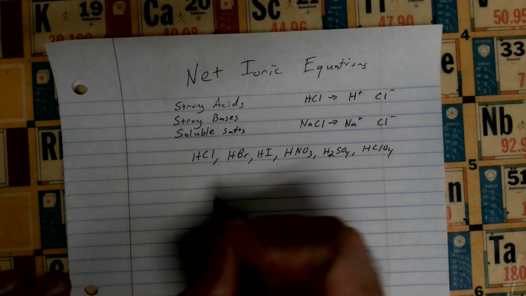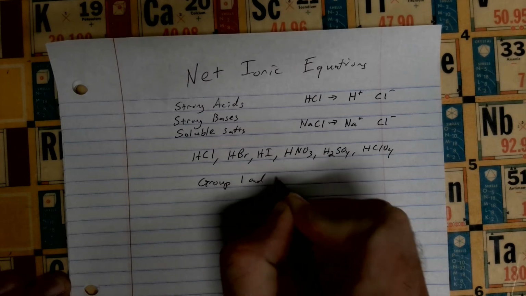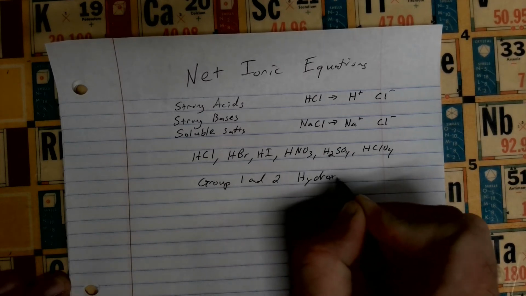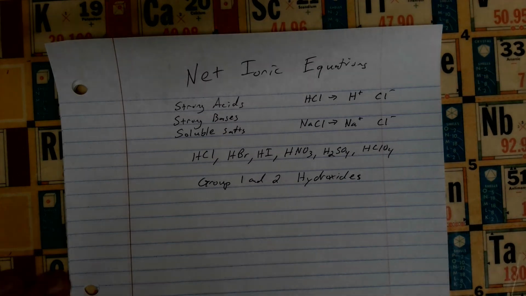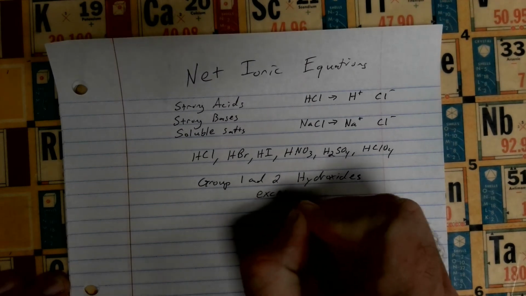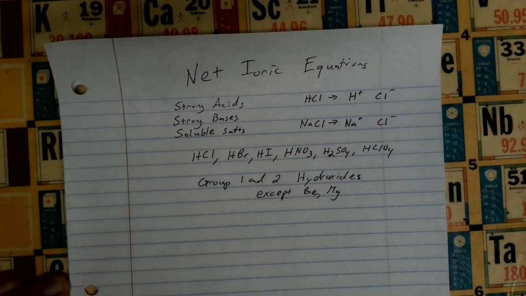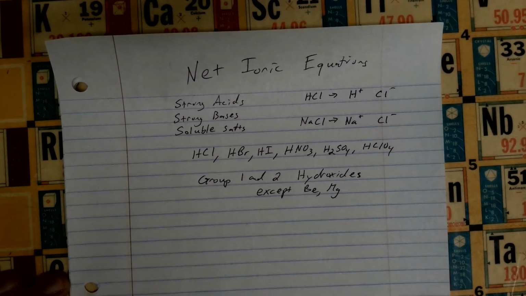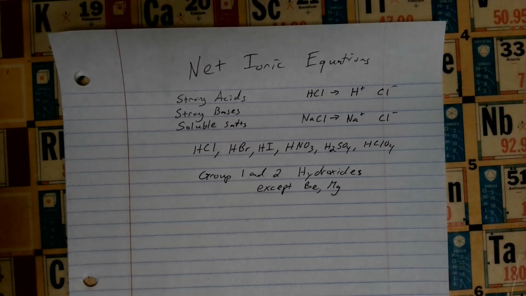Then the strong bases are the group 1 and 2 hydroxides, with the exception of beryllium and magnesium. So if hydroxide is bonded to any of the group 1 or 2 elements besides beryllium and magnesium, then it's a strong base. And then for the soluble salts, you have to remember your solubility rules. You can look those up, or if you have them memorized, then you can use that.